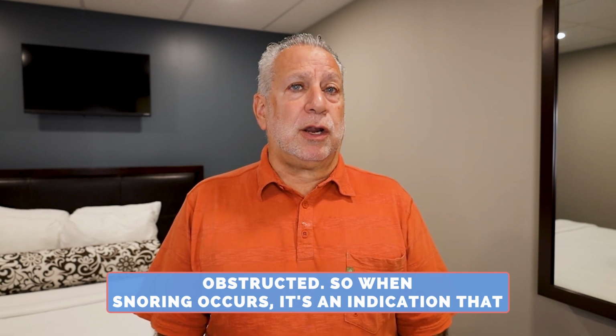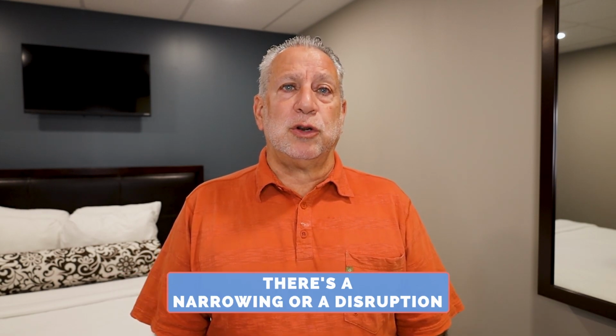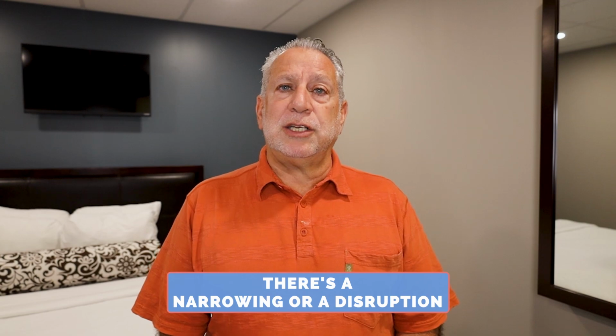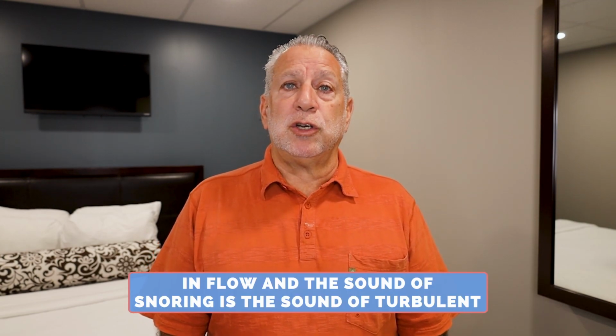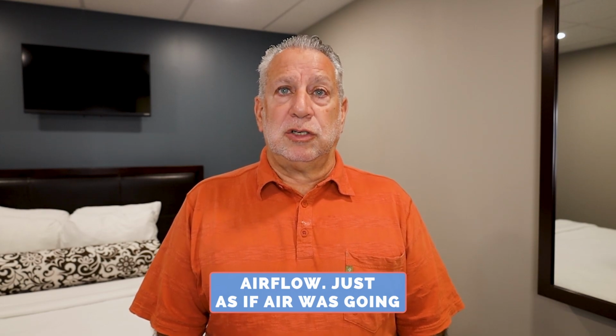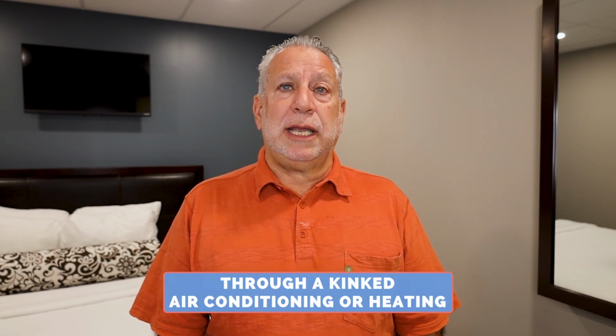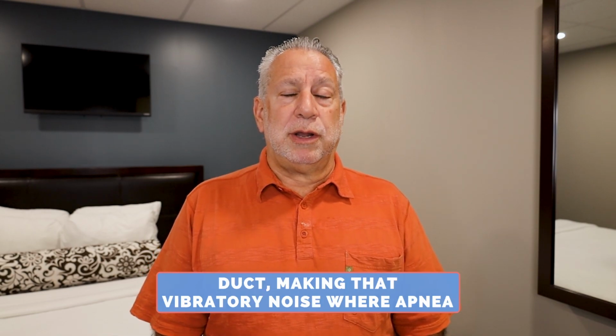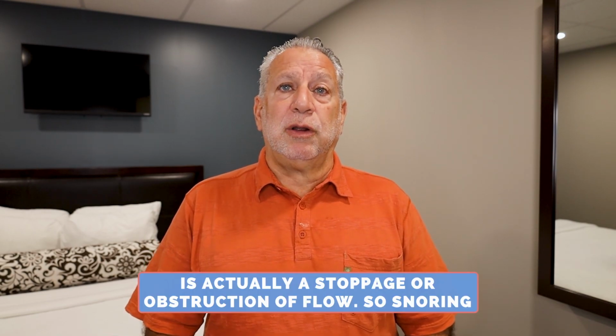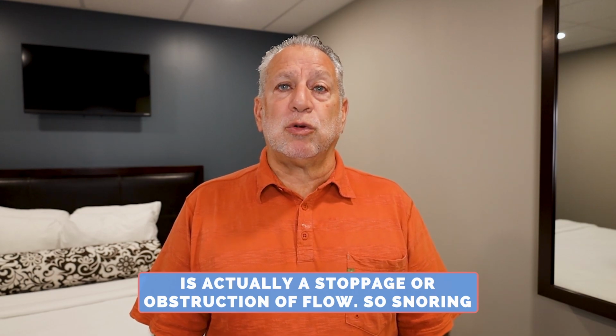So when snoring occurs, it's an indication that there's a narrowing or a disruption in flow, and the sound of snoring is the sound of turbulent airflow, just as if air was going through a kinked air conditioning or heating duct, making that vibratory noise. Apnea is actually a stoppage or obstruction of flow.